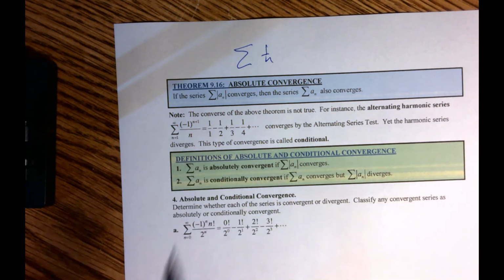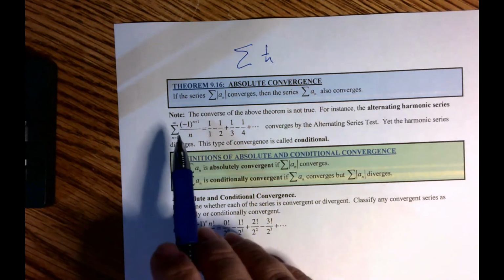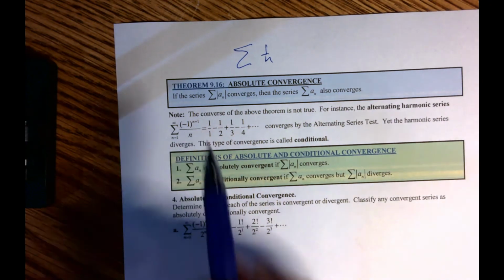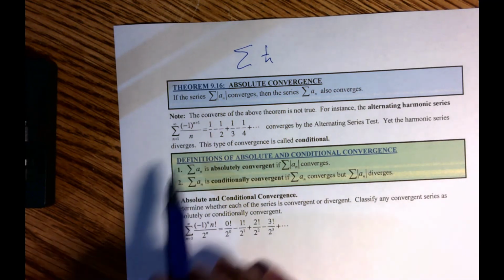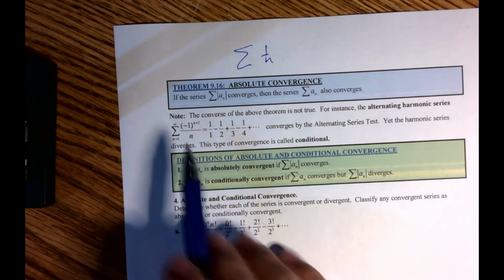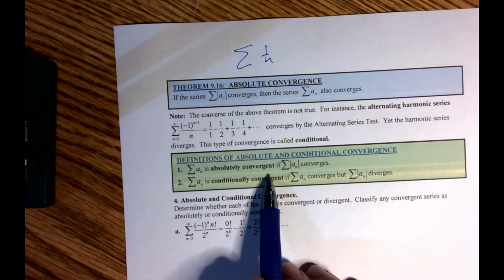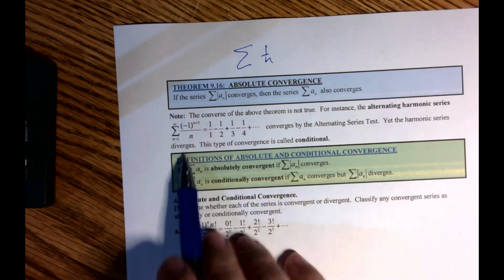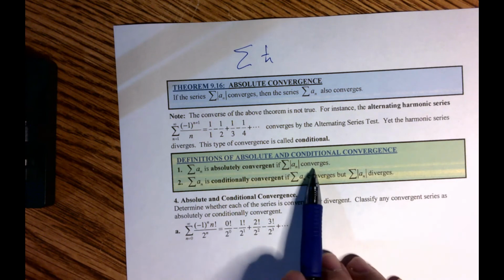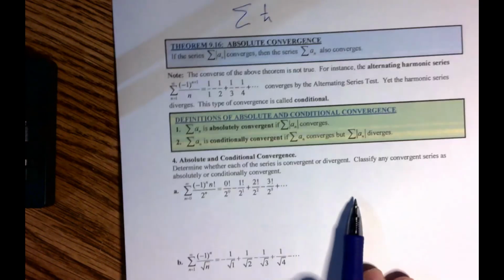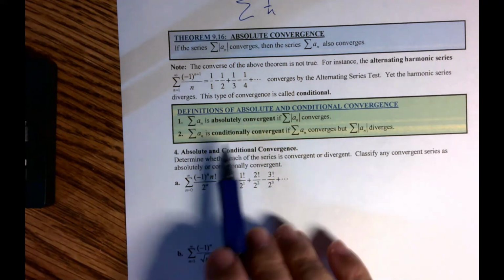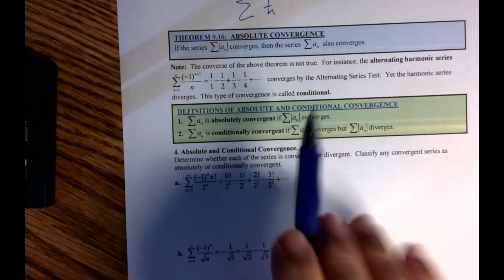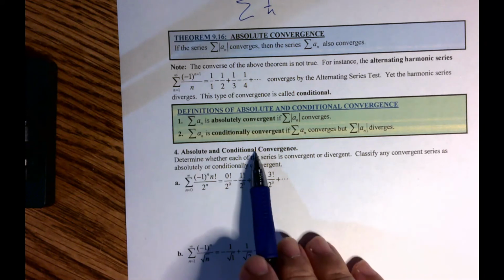But if it converges without the -1, like, if you took the absolute value of it, so it converges even though you got rid of the -1, then we say it converges absolutely, right? That means you can take the absolute value and it still converges, okay? So that's what absolute convergence means. If you have a series that only converges because it's an alternating series, that will be a conditional convergence.